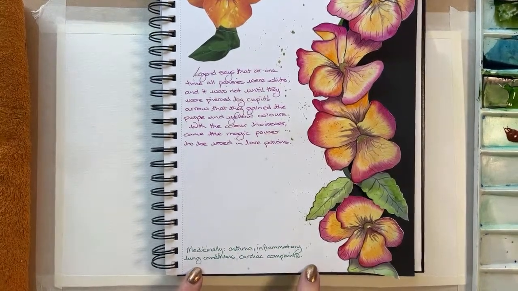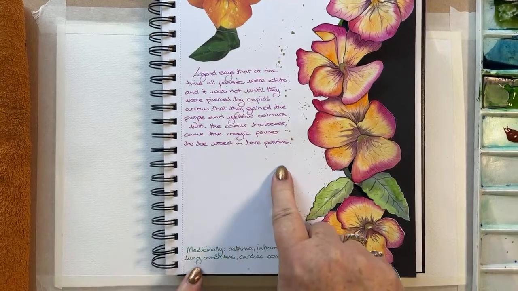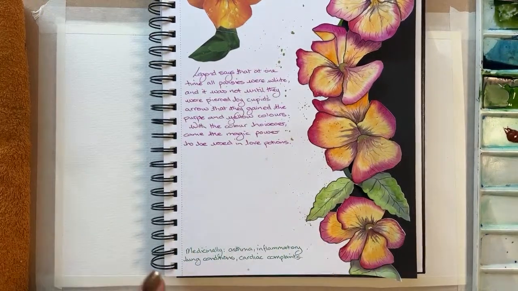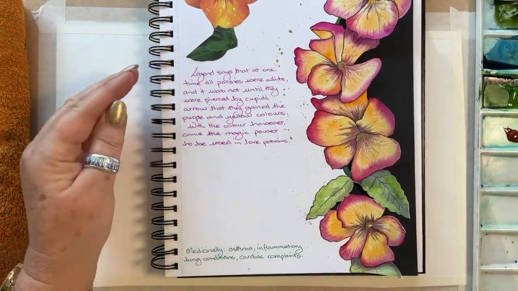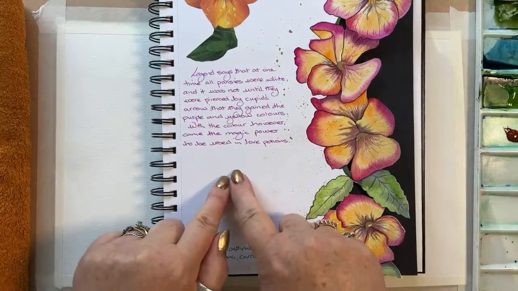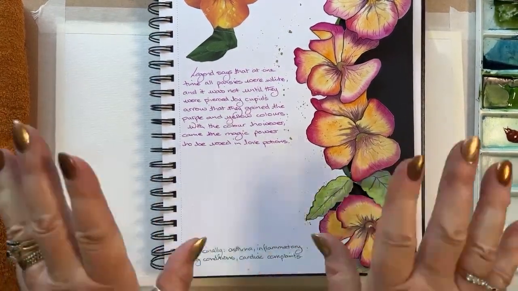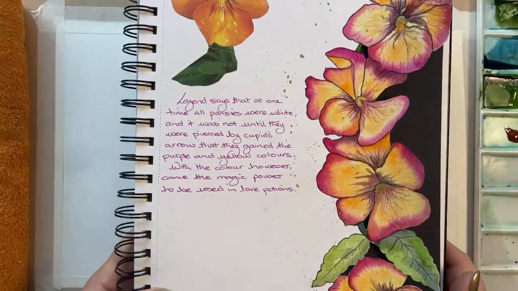conditions and cardiac complaints. I still have a space there, and what I'm going to do with that, I've got some little orange violas growing in the garden, and I'm going to press one and I shall put it there, and that will be my pansy page. This is the kind of thing that we can be doing with this.